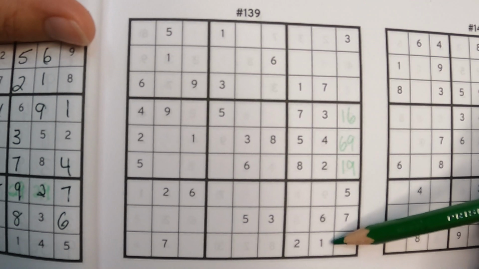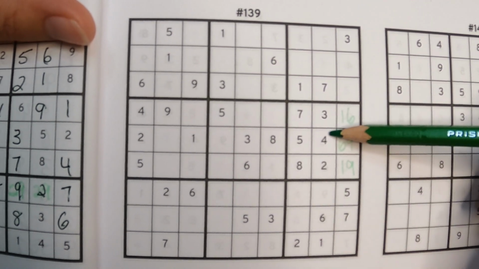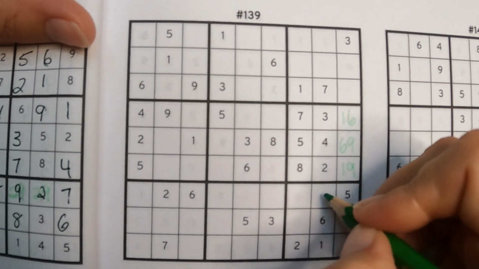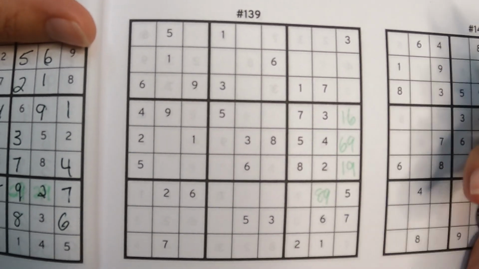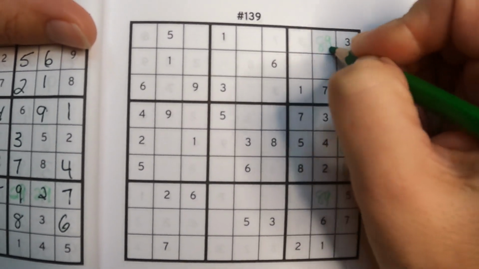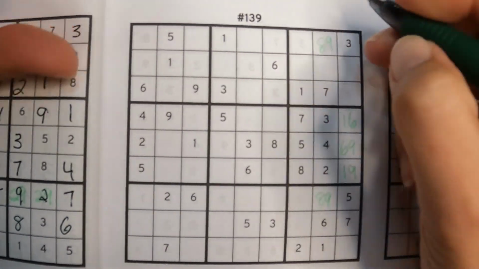If we look at this column, we've got 1, 2, 3, 4. We're missing 5, 8, and 9. We've got the 5 here, so 8, 9. 5 here, so 8, 9. That means our 5 has to be here.